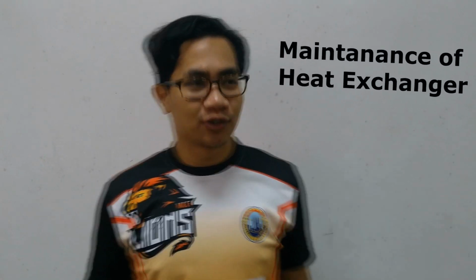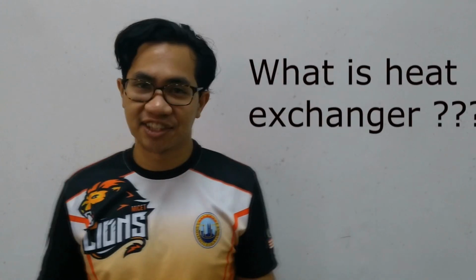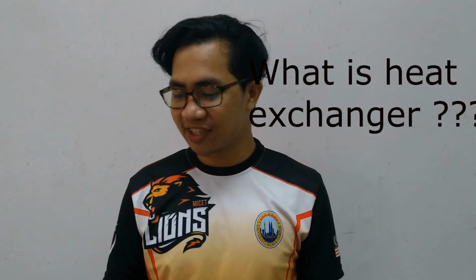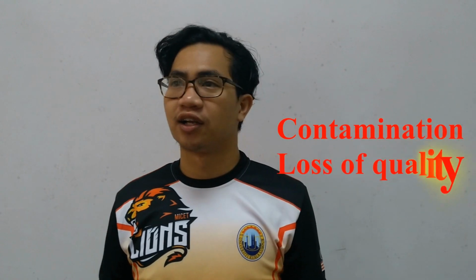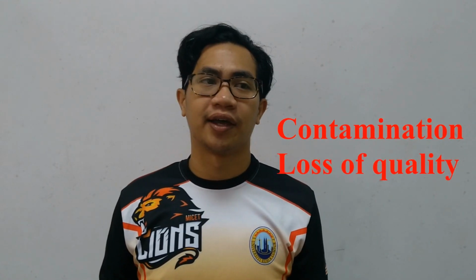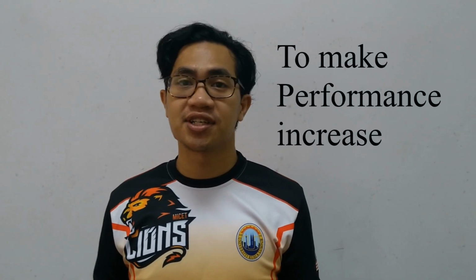I will tell you the maintenance of heat exchanger. So this is one of the types of heat exchanger. So let me tell you what is heat exchanger in short. Heat exchanger is a device used to transfer heat between two or more fluids. So in the heat exchanger, there are a lot of fluids coming in and out. So there will be contamination, loss of quality, and etc. To make the performance of the heat exchanger decrease.